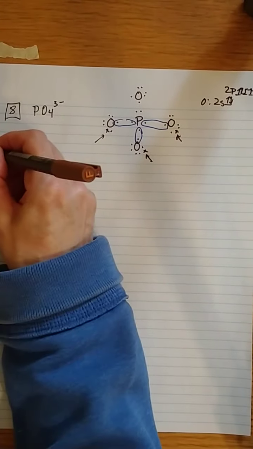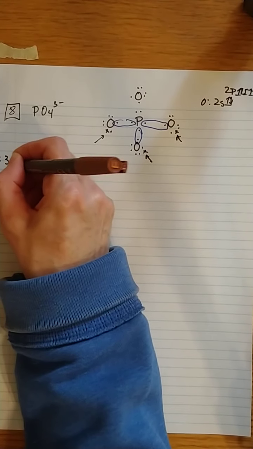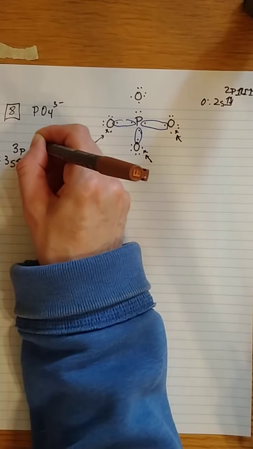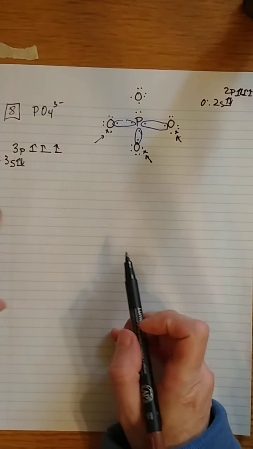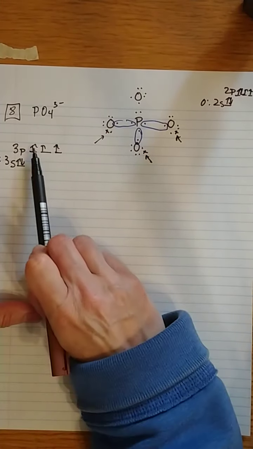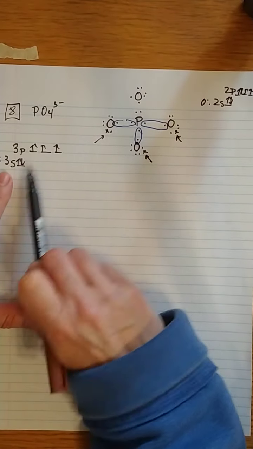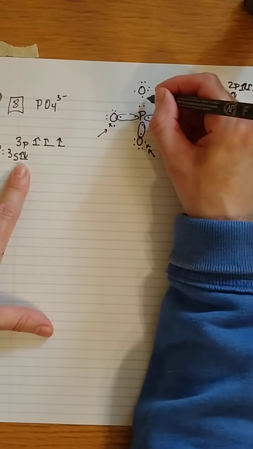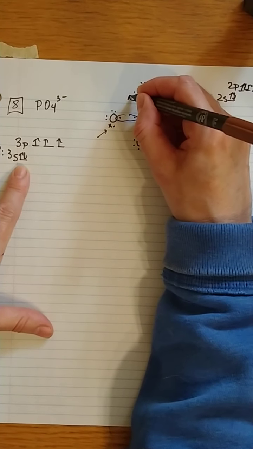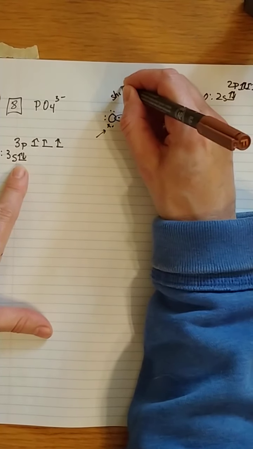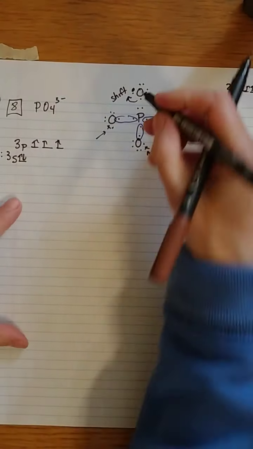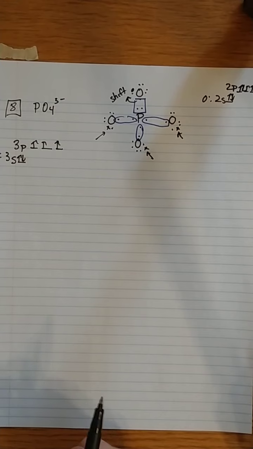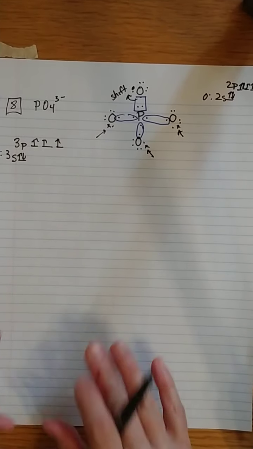So remember on phosphorus, we have a 3s with 2 and a 3p, each with 1. So 1, 2, 3 singles, 1, 2, 3 singles, but now we're going to force the 2 electrons in the s orbital to participate. So to do that, we're going to shift, and then we're going to form a square bond, a coordinate covalent bond, which is just another single bond.